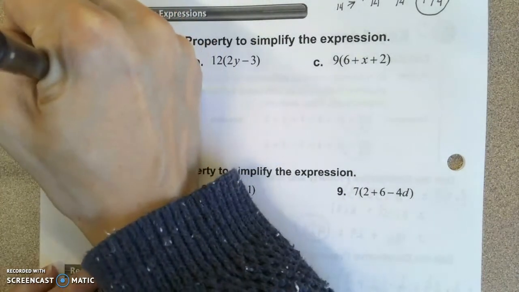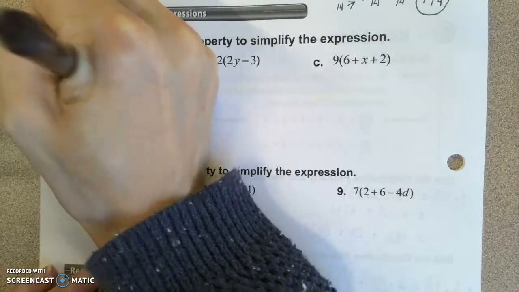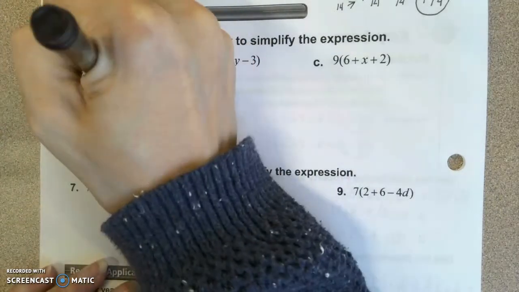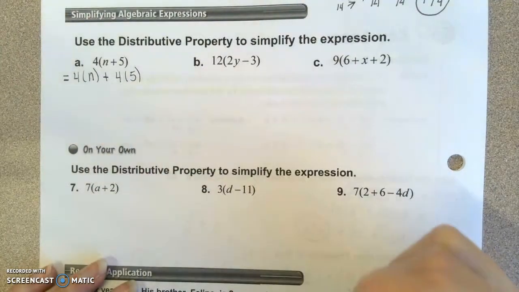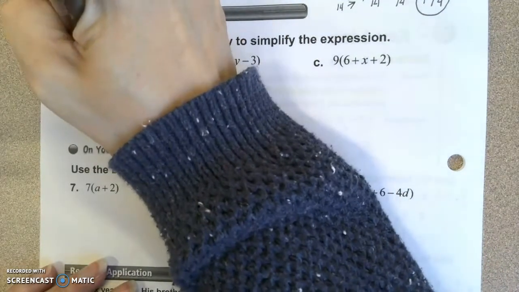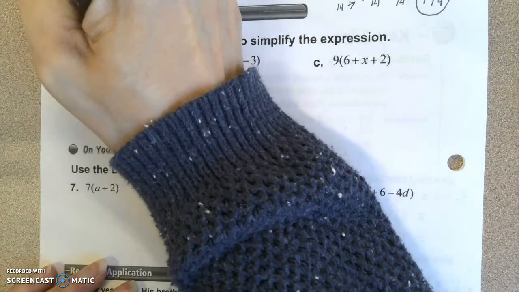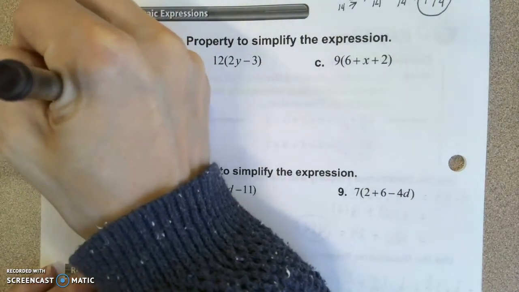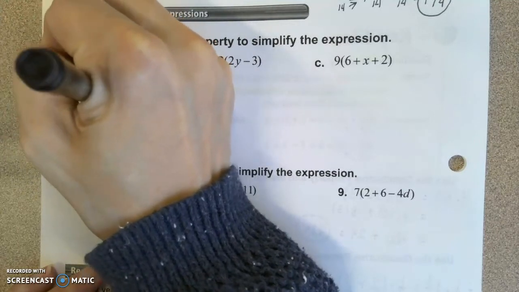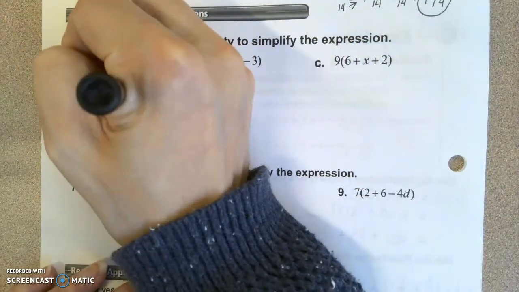So I'm going to take 4 times the n plus 4 times the 5. It's like I'm distributing that 4 across those. And then 4 times n, we just write that as 4n, plus 4 times 5, that becomes 20.